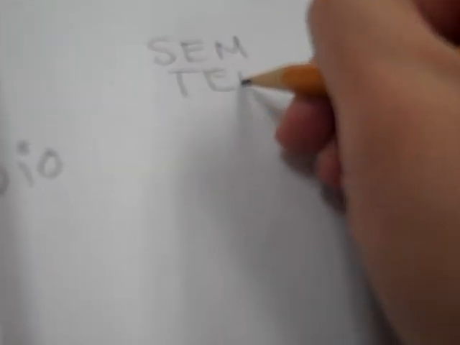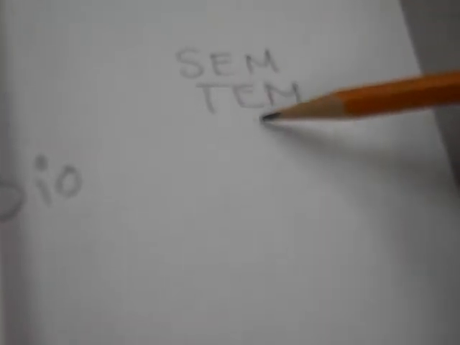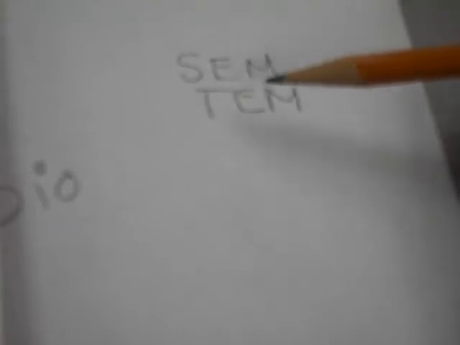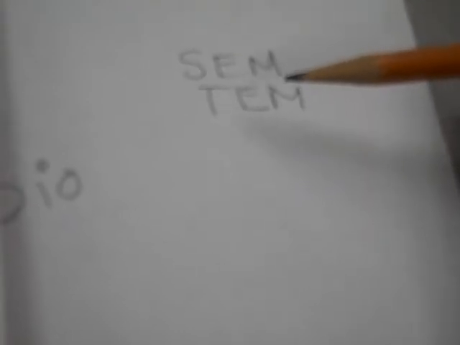Next, we also talked about the other kinds of microscopes, so please remember that there are other types that are more expensive, SEM and TEM. SEM is scanning electron microscope, and TEM is transmission electron microscope. And these guys can see a lot better and can magnify a lot better than our lovely compound microscopes that we use during our lab.